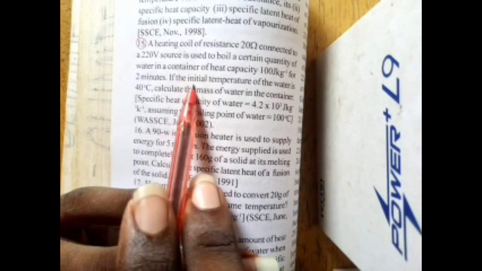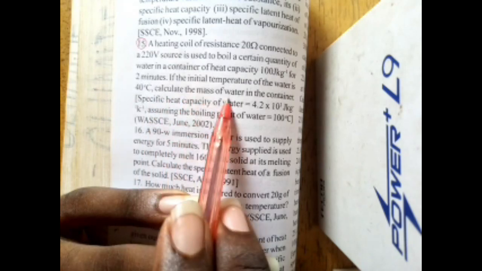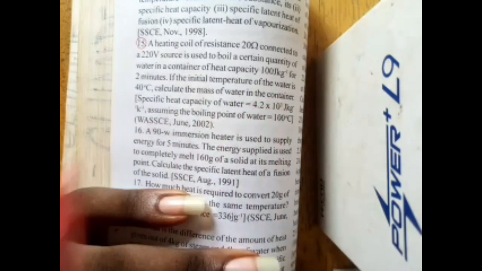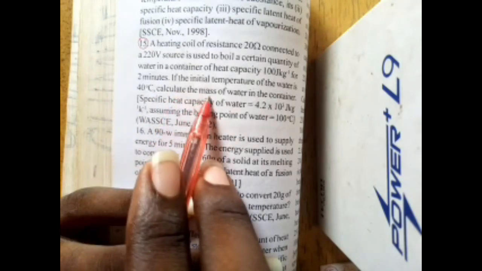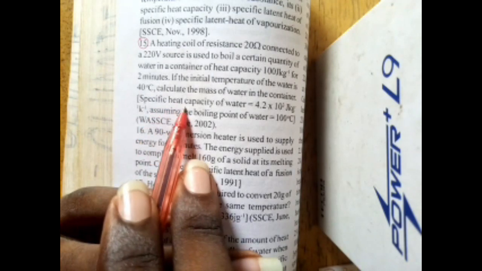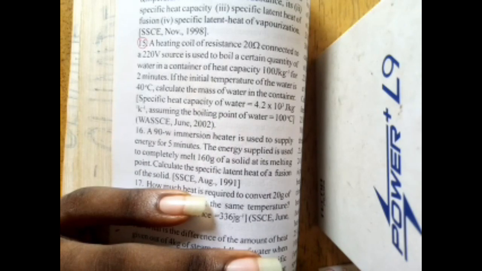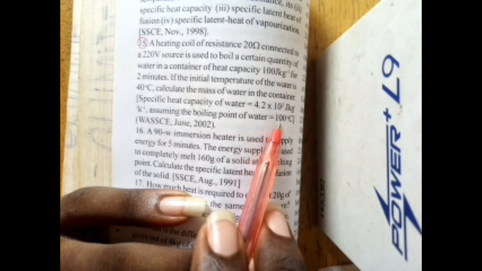We are told if the initial temperature of the water is 40 degrees Celsius, calculate the mass of water in the container. So the initial temperature of water we are given is 40 degrees Celsius. Now you have to calculate the mass of water in the container. We are given its specific heat capacity. Specific heat capacity of water is 4.2 times 10 to the power 3 joule per kilogram. Now we should assume the boiling point of water to be 100 degrees Celsius.